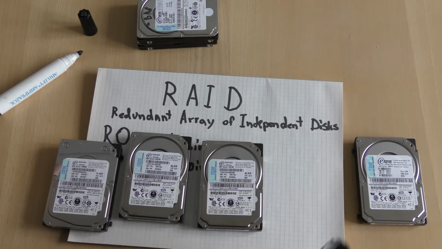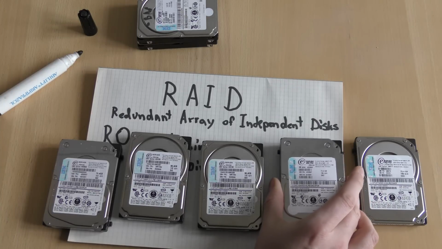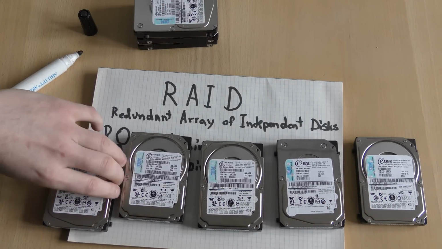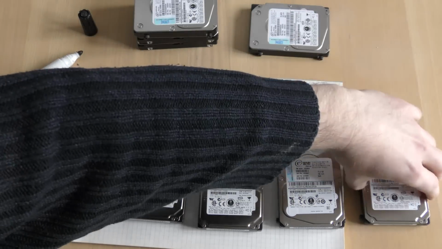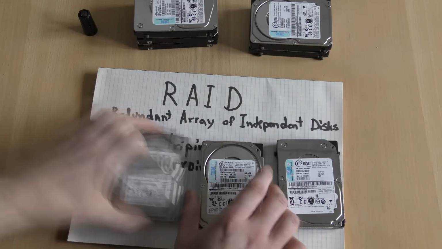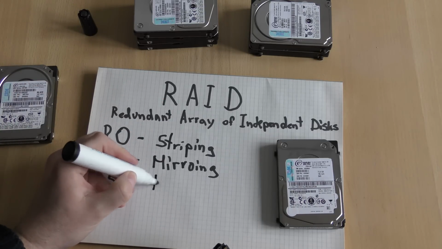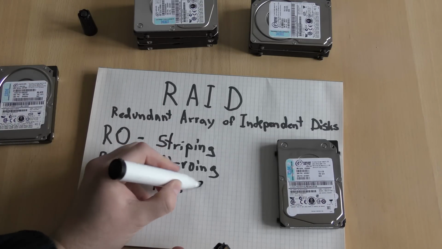You can take out one, so now you have 400 gigabytes of data left when you take out the security of the system. So this is a very widely used system. It doesn't really have a name, but it's minimum 3 disks.